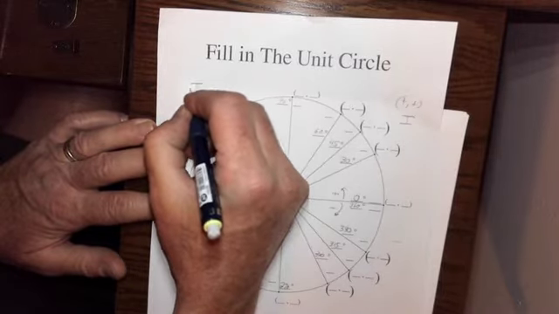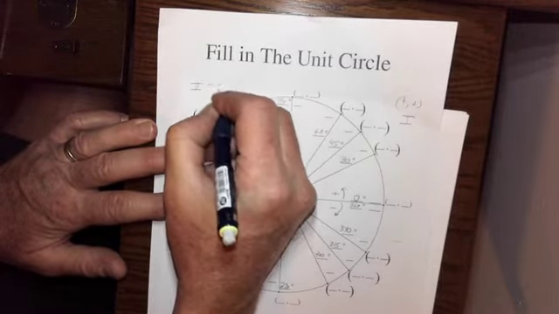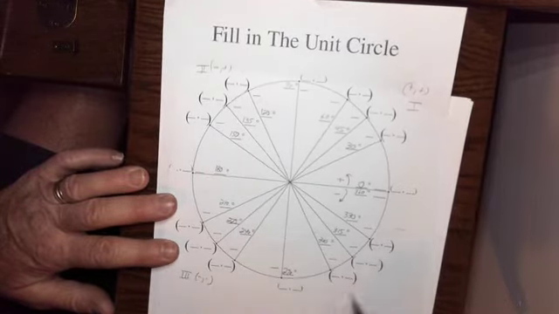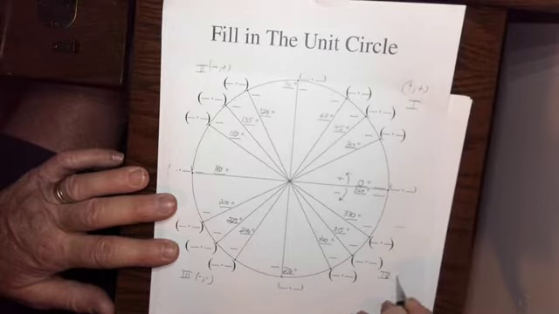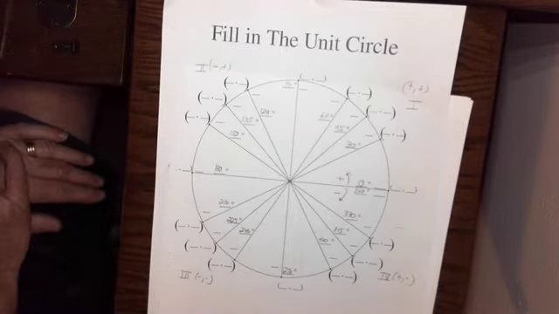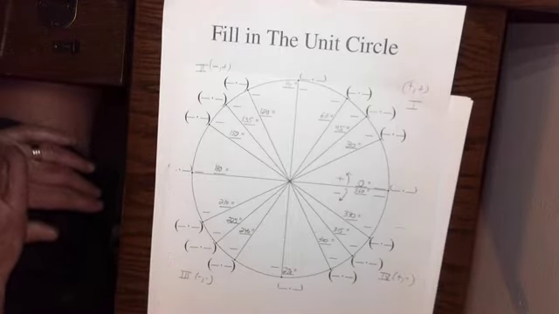This is the second quadrant, it's negative, positive. This is the third quadrant down here, they're both negative. And the fourth quadrant over here, it's positive, negative. Okay? And so that's some information that we can use in the future.